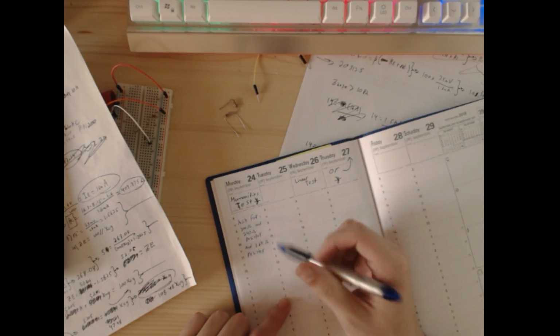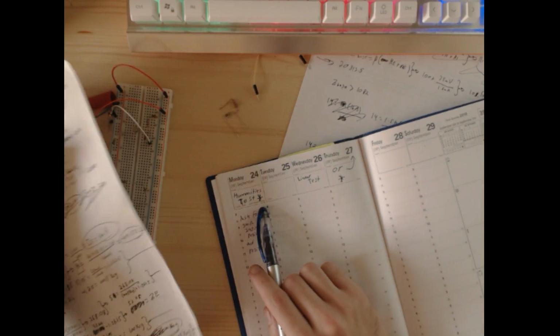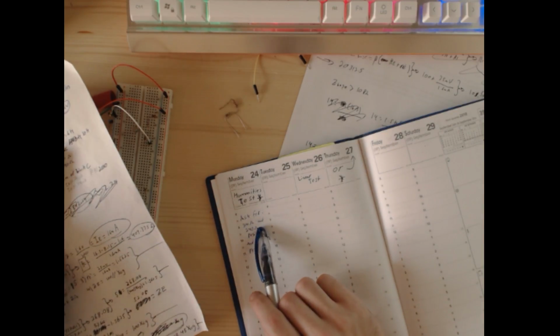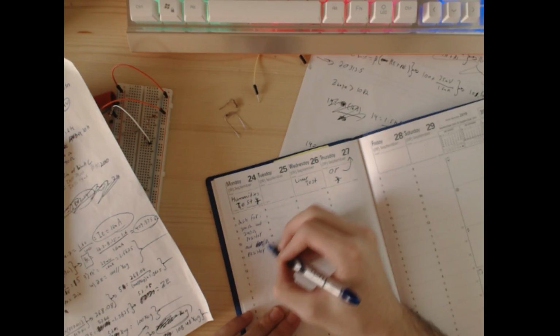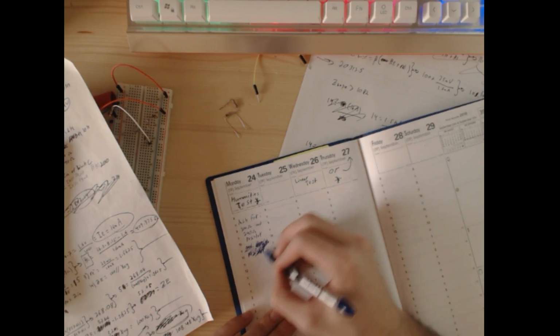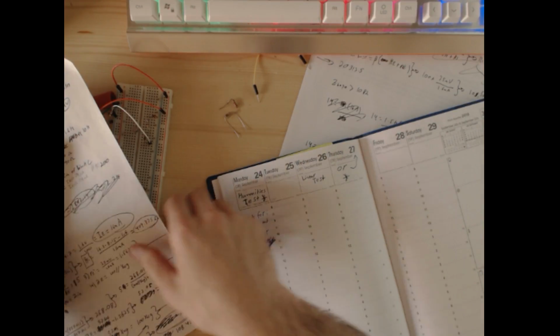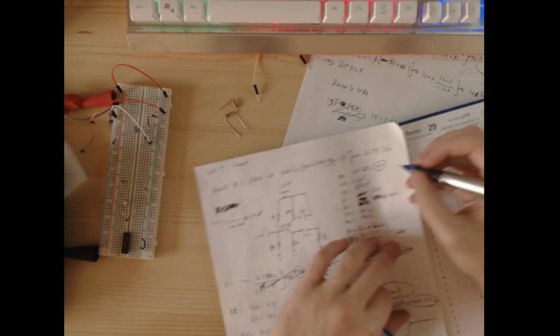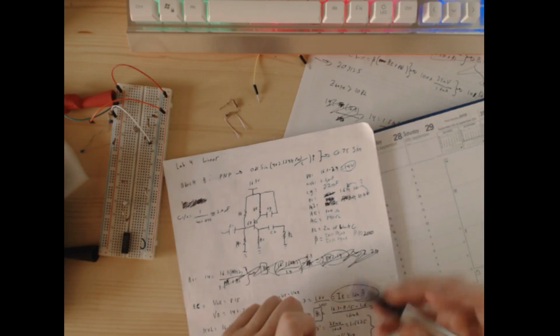This is for the R1. Oh, no. No. We just calculated that this doesn't work. So I'll write no, question mark.